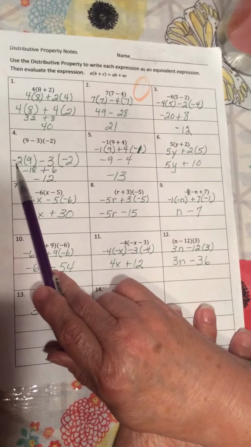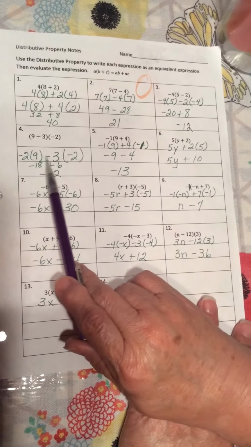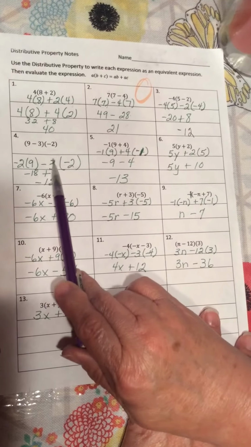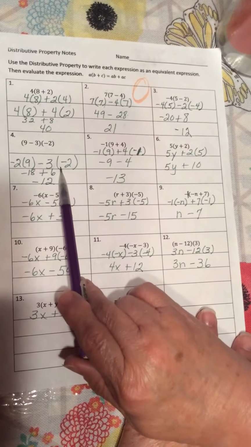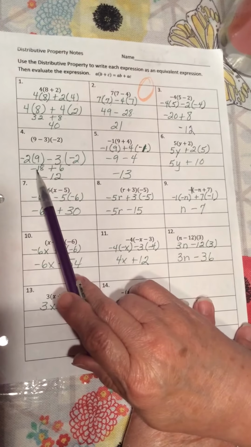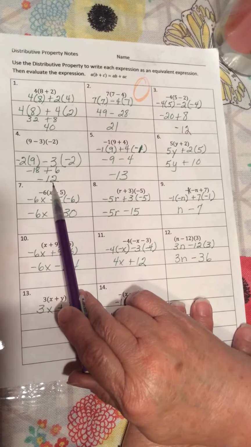When I take negative 2 times 9, I get negative 18. Again, this is not just 3. This is a negative 3 times a negative 2, which is a positive 6. When we take negative 18 plus 6, we get a negative 12.